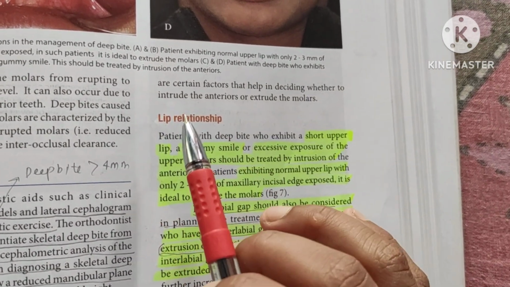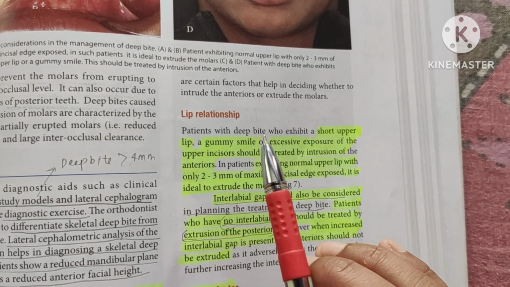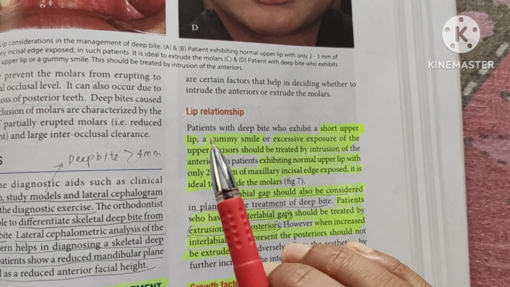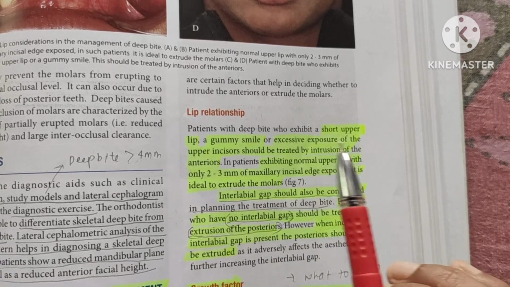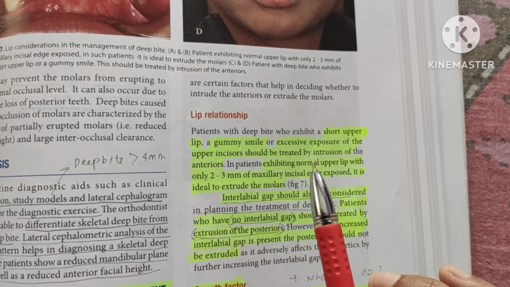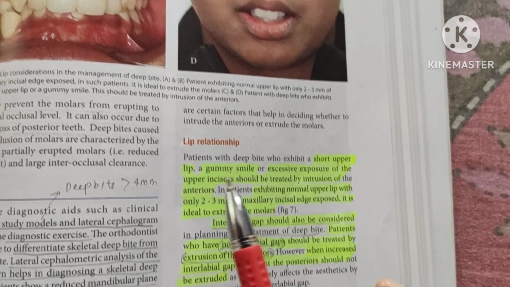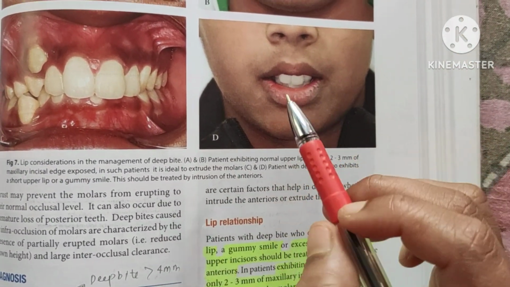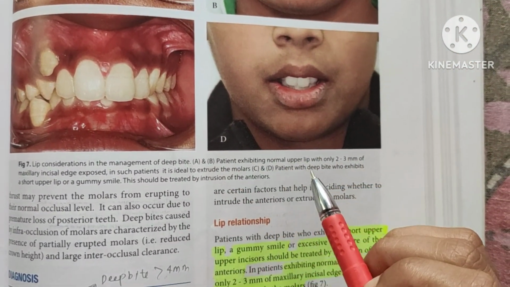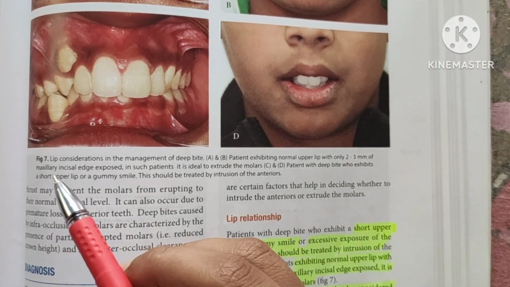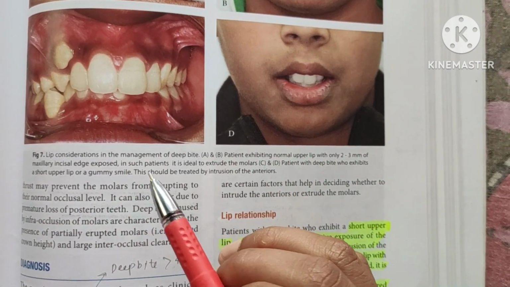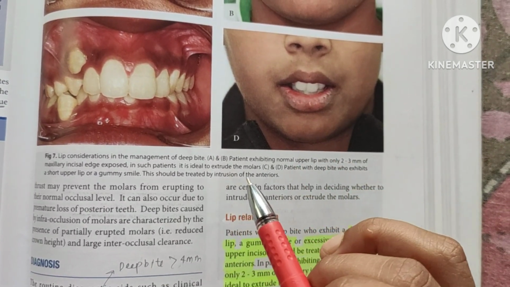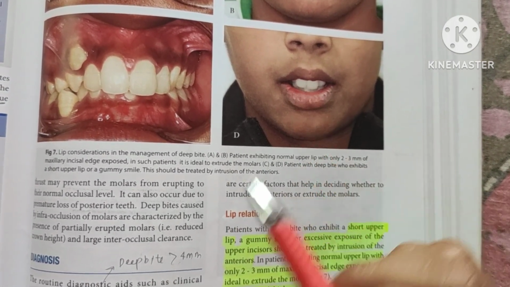So the first is lip relationship. The patient with the deep bite who exhibits the shorter upper lip, gummy smile or excessive exposure of the upper lip should be treated by the intrusion of the anteriors. Here the picture is showing that this patient has the deep bite who exhibits the shorter upper lip, gummy smile. Here this patient should be treated by the intrusion of the anteriors.